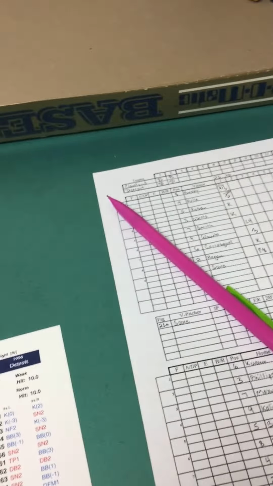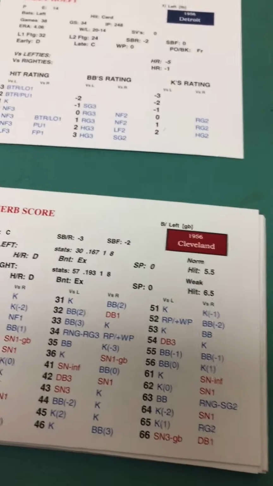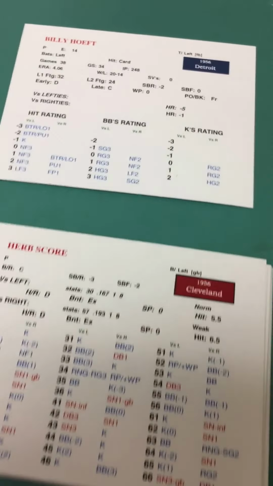And we played 2 innings. We're scoreless at Tiger Stadium. And we'll clean things up again here. So both pitchers doing fairly well. Herb Score leads off the 3rd inning for the Tigers.